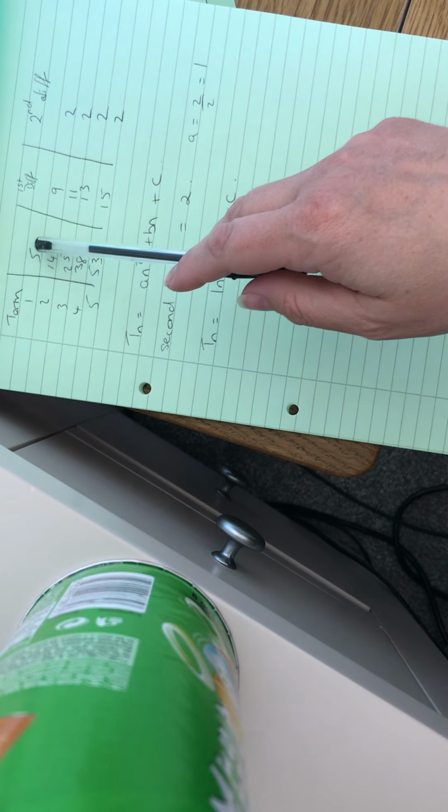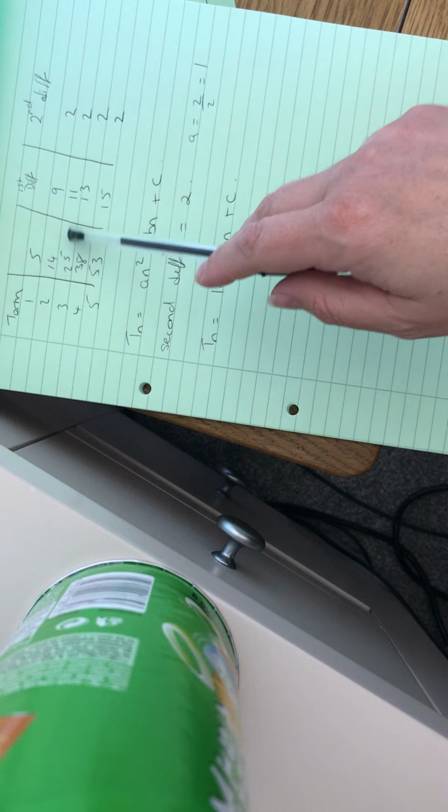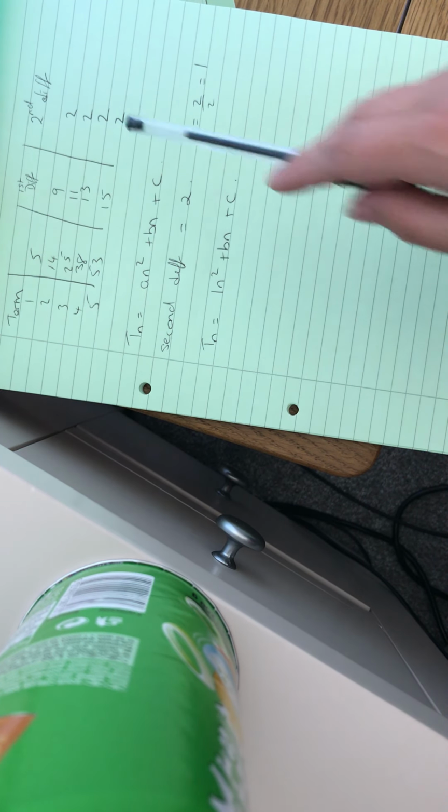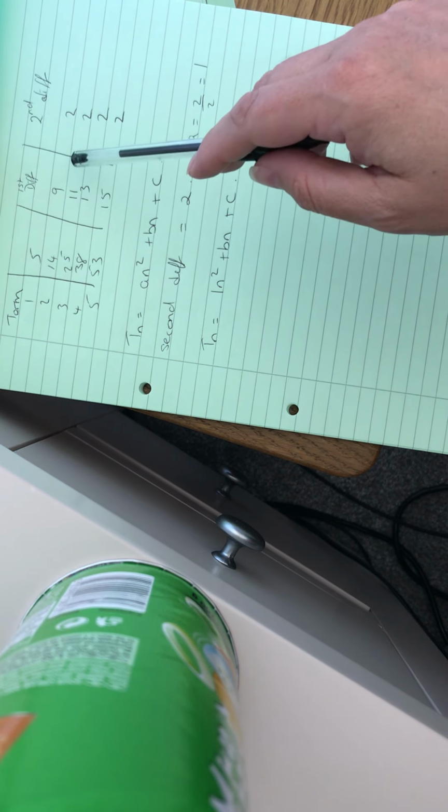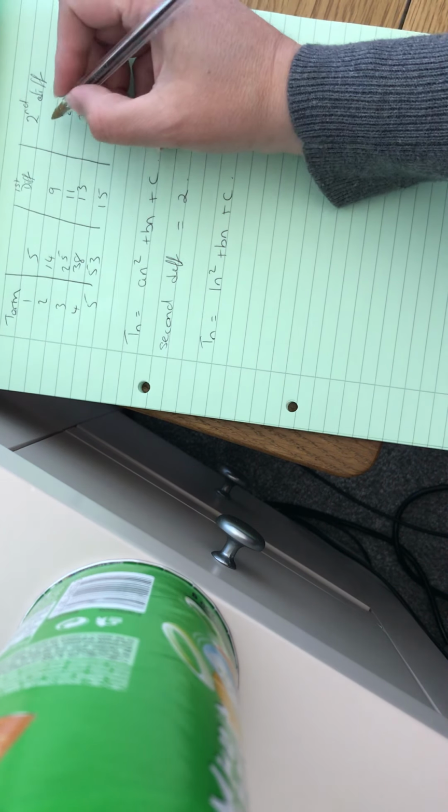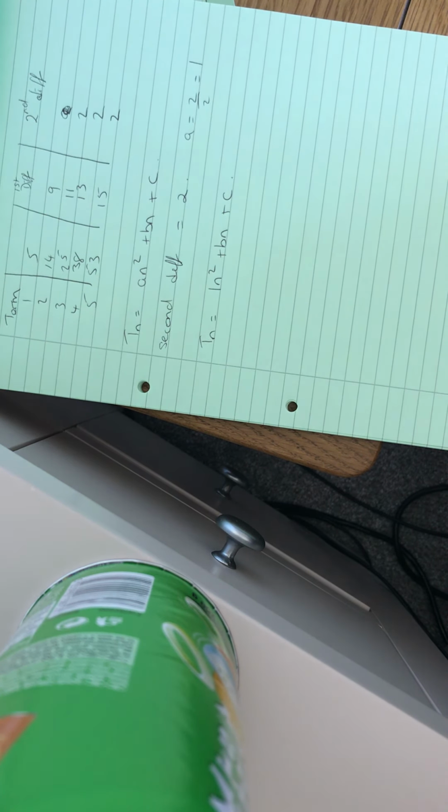First differences: the difference between 5 and 14 is 9, 14 and 25 is 11, and second differences then are 2. The difference between 9 and 11 is 2, 11 and 13 is 2, and 13 and 15 is 2.